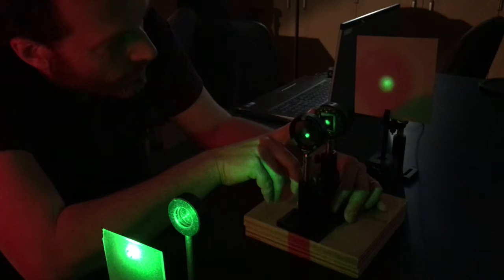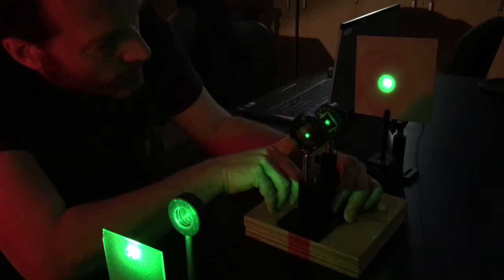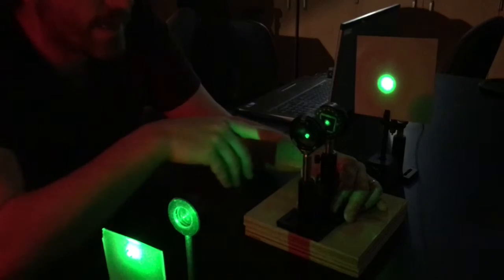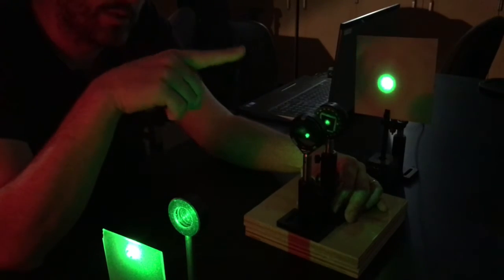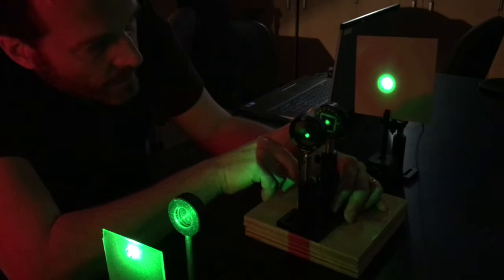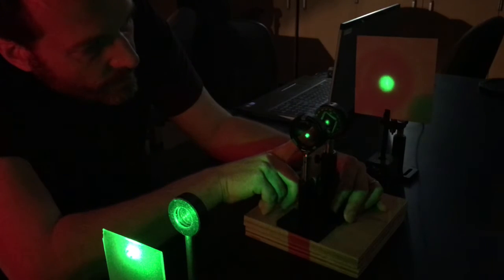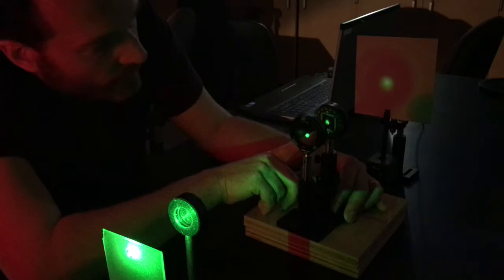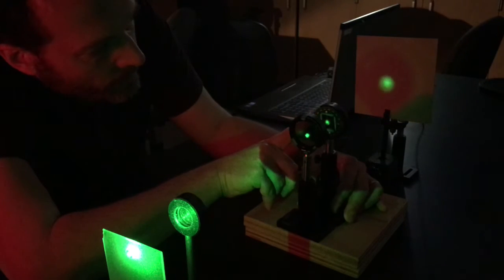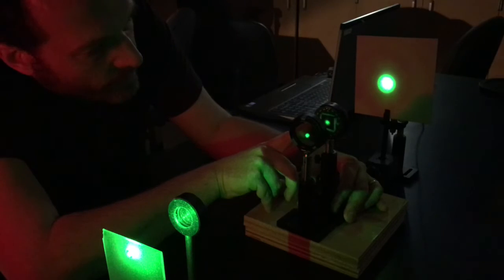So now 100, 120, 140, 160, and 180. So now the rotating polarizer has been rotated through 180 degrees, so it started vertical and it's back to vertical now. And I can keep going 200, 220, 240, 260, and 270 with the minimum right there. And then 280, 300, 320, 340, and finally back to our original orientation.